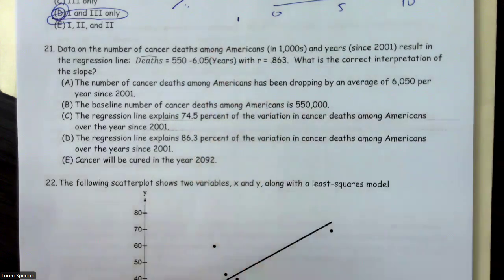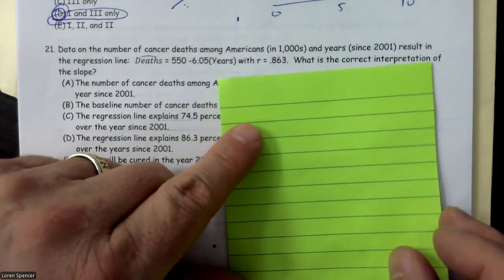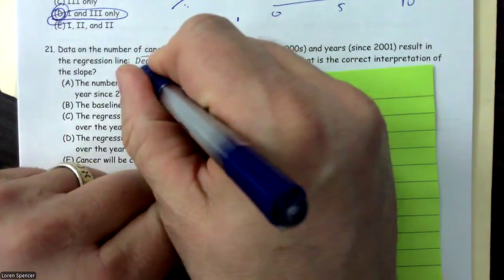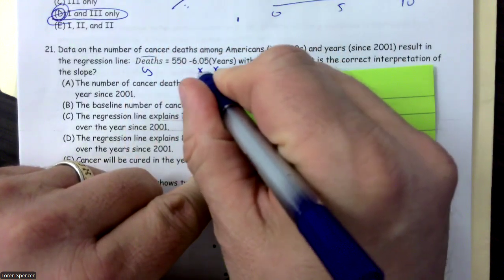All right, so let's talk about that real quickly. So with slope, we know it's going to be the y over x, as we learned in Algebra 1. So deaths is our y, and years is our x.